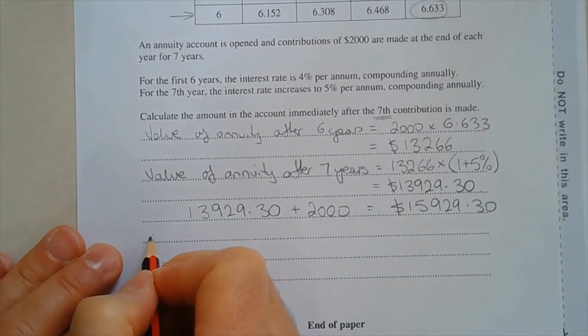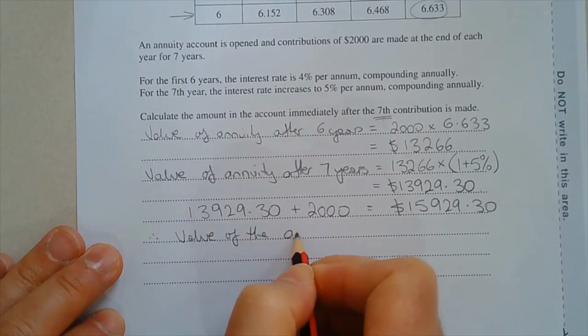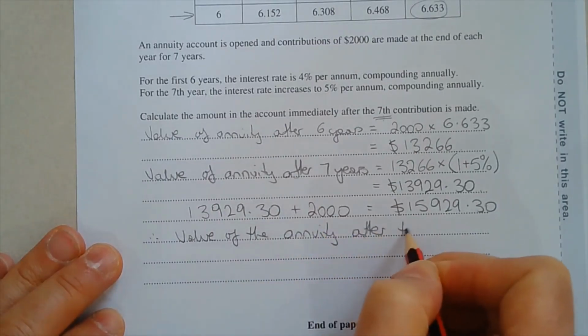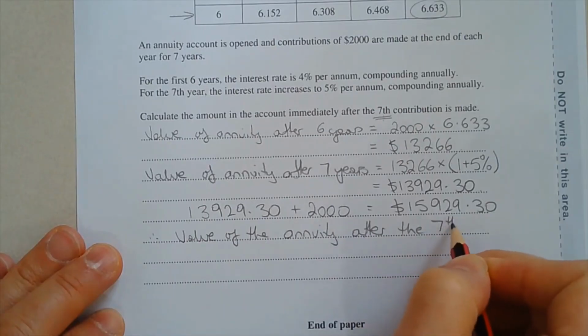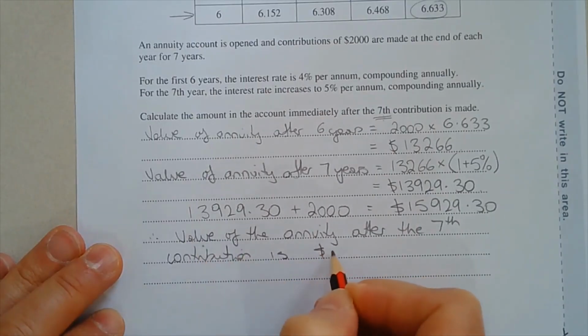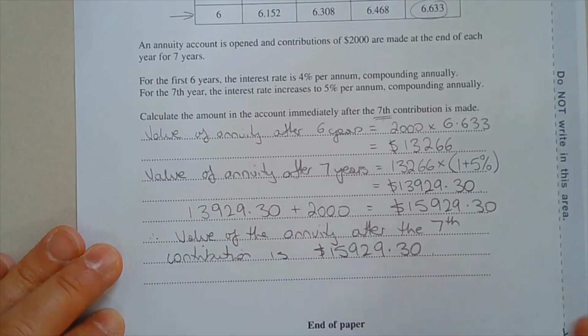Therefore, the value of the annuity after the 7th contribution is $15,929.30.